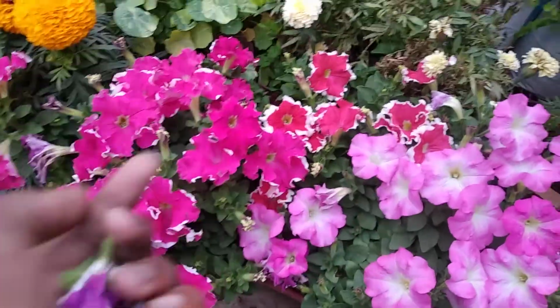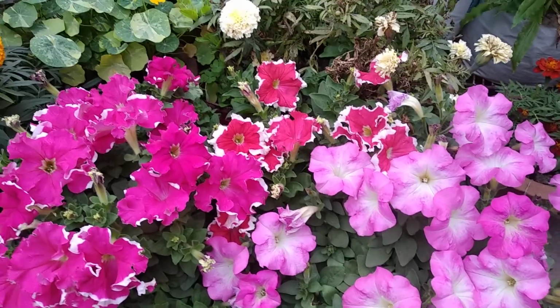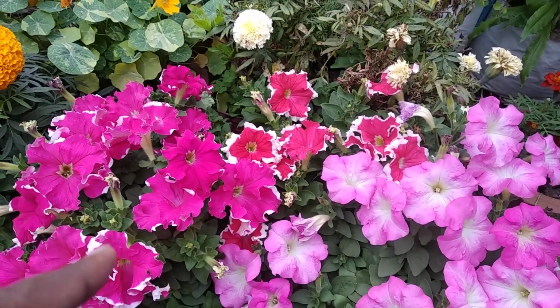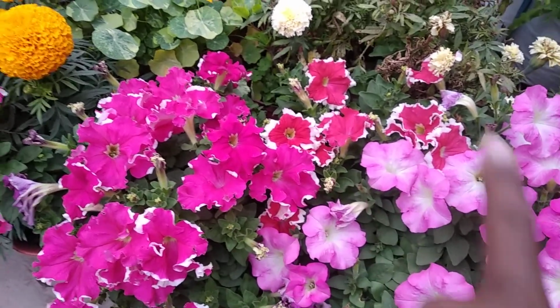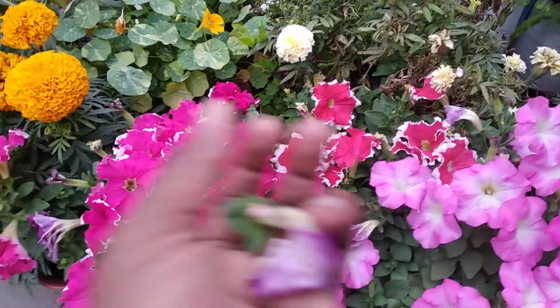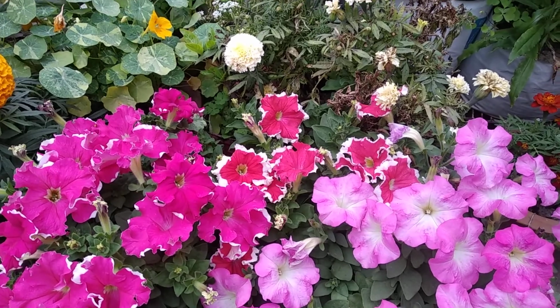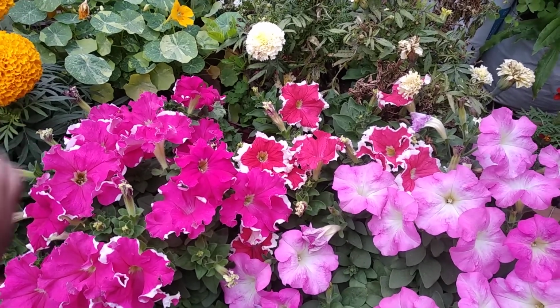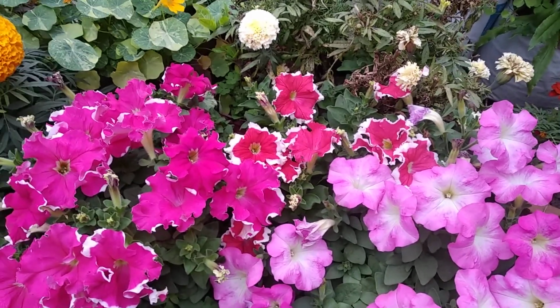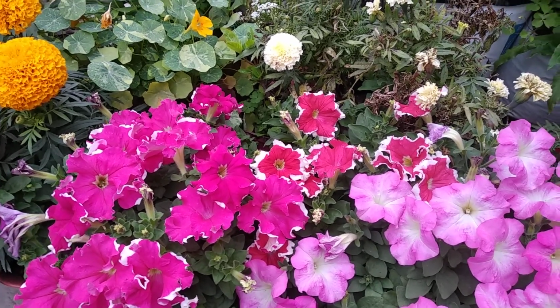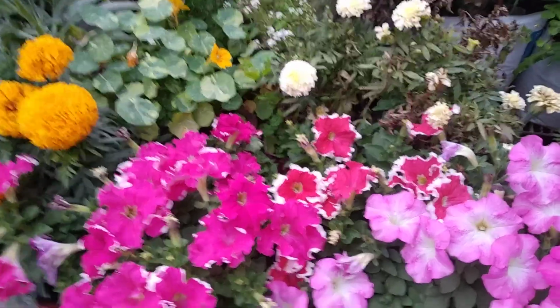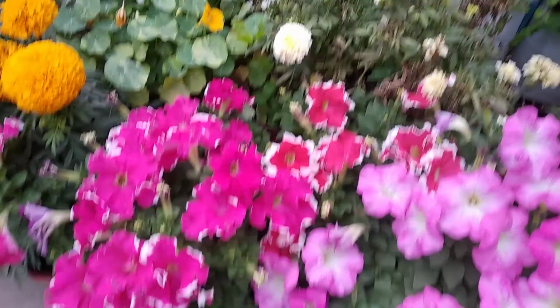The new seed formed in that flower may be similar to either one of these, or maybe a new flower will be generated, with a new color and new variety. The insects that pollinate are known as pollinators. So this is number one, pollinators.